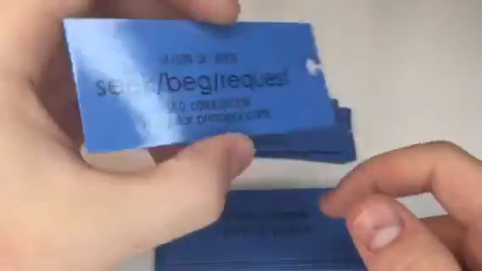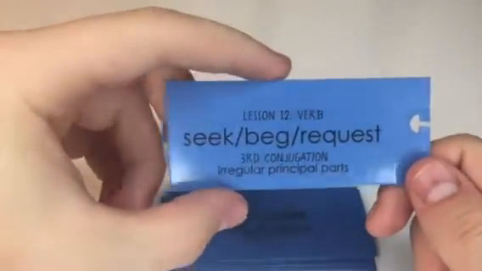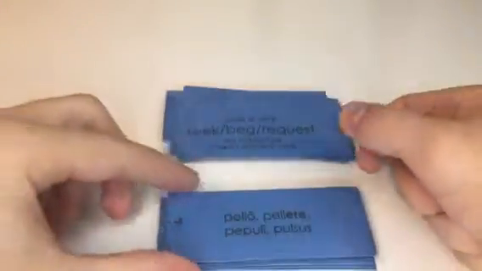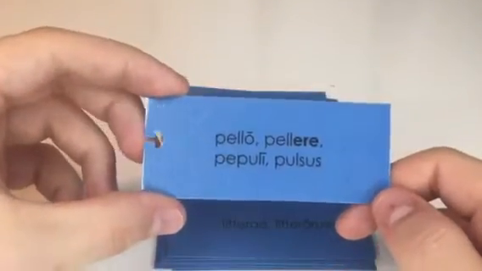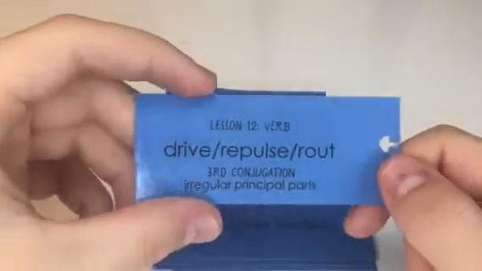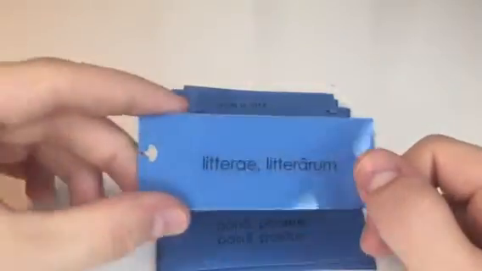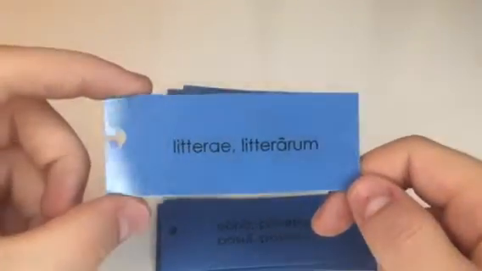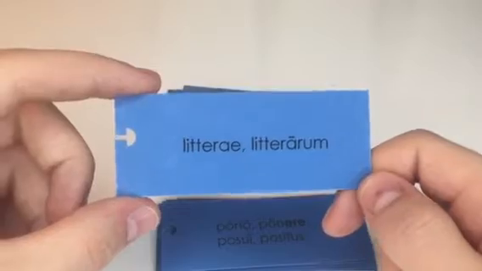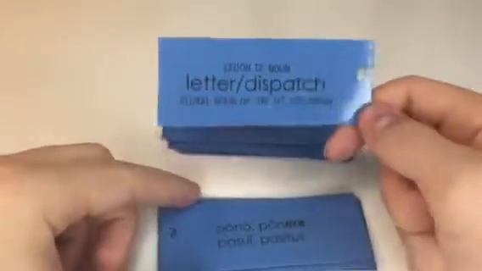Remember, this one means seek, beg, or request. Then we have pello, pellere, pepuli, pulsus, which means drive, repulse, or rout. Try to memorize all of the meanings, not just one of them, even if it comes up more often than the others. Litterae, litterarum, means letter, dispatch.